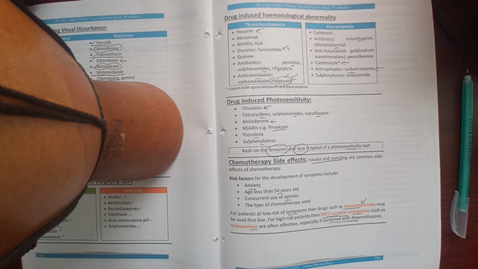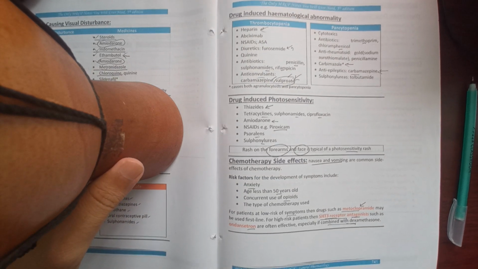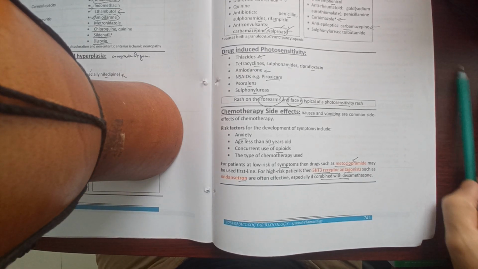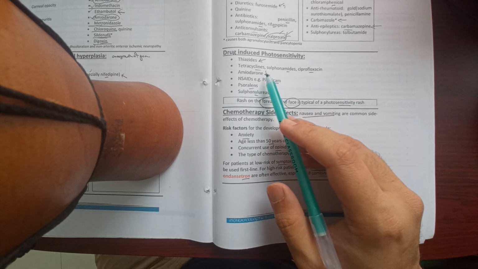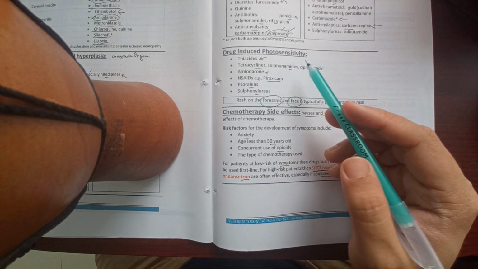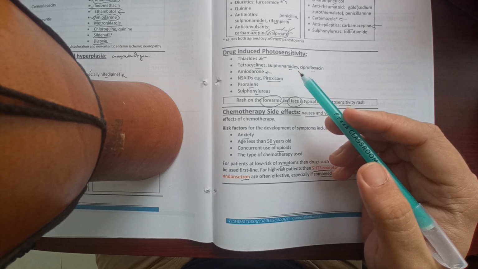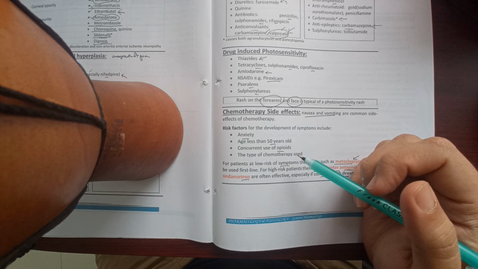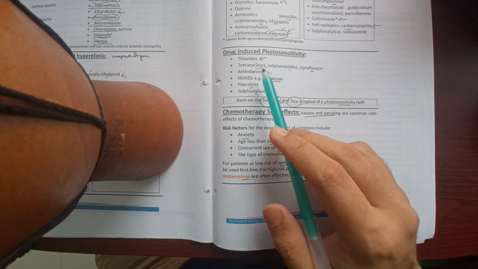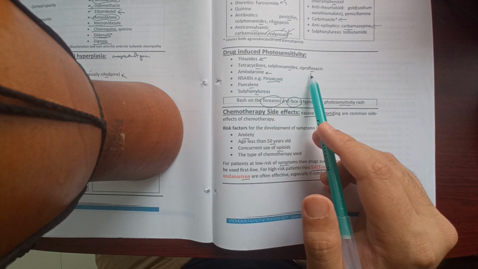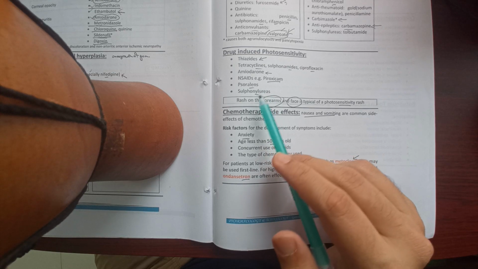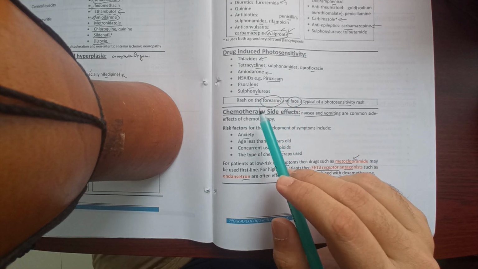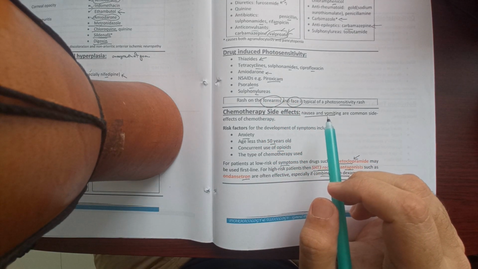Okay, drug-induced photosensitivity. This is also a very common question. All these are very common questions in MRCP Part 1, which we're studying for. Drug-induced photosensitivity can be caused by thiazide, tetracycline, and for these, the question will be like this: a person is working in the garden and he's having a rash on the forearms and face, and which drug may be responsible? So thiazide, tetracycline, sulfonamide, ciprofloxacin, amiodarone, NSAIDs, psoralen, sulfonylureas. All these can cause photosensitivity. Rash on the forearms and face is typical of a photosensitivity rash.